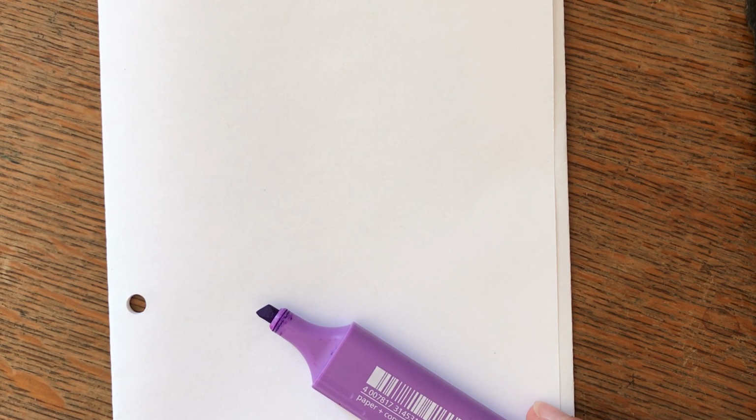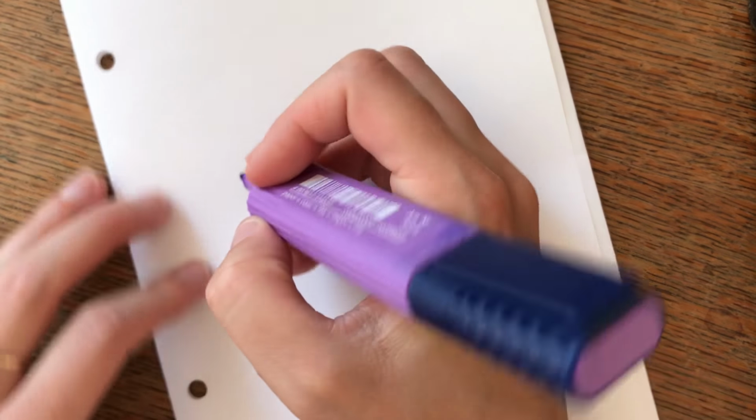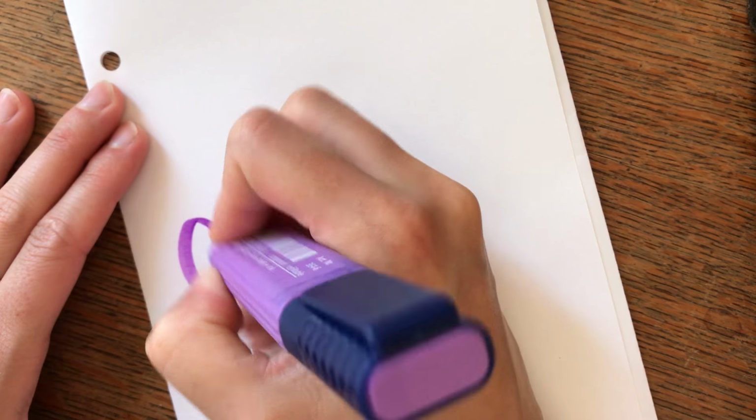So starting your review summary for the course, you've got a blank piece of 11 by 17 paper folded into thirds. The first page is just going to be put a title on it or something. So I'm just going to write chemistry exam review on mine, but you can do what you like.